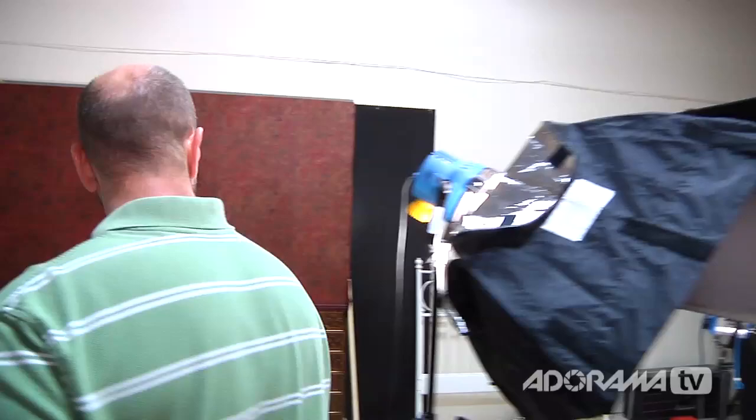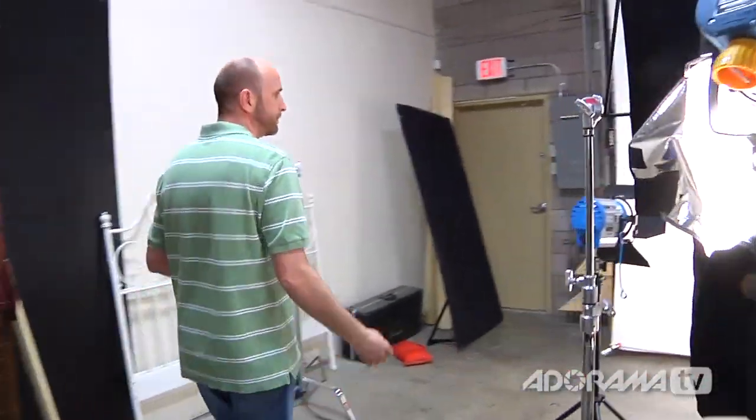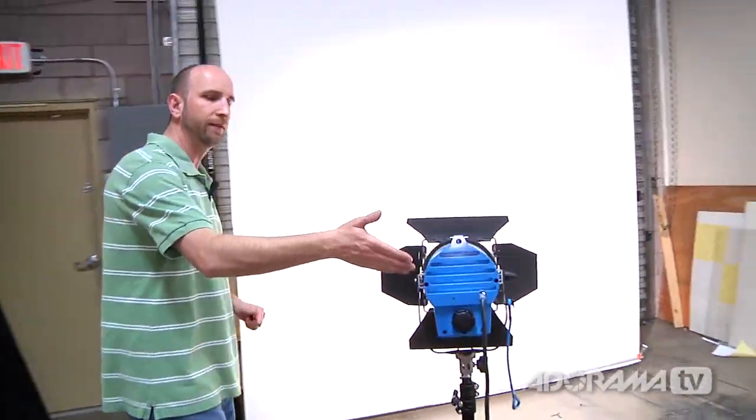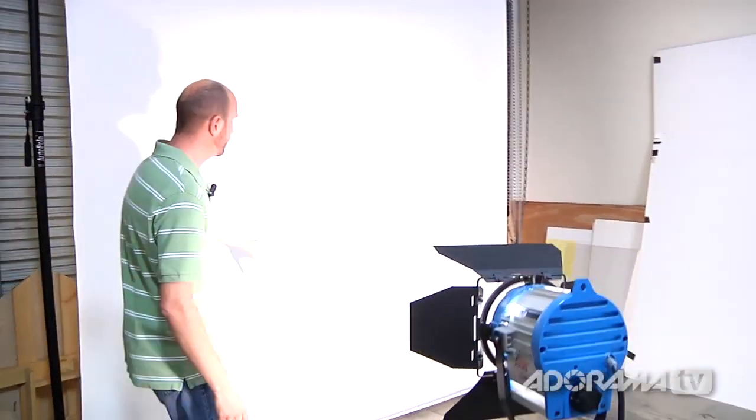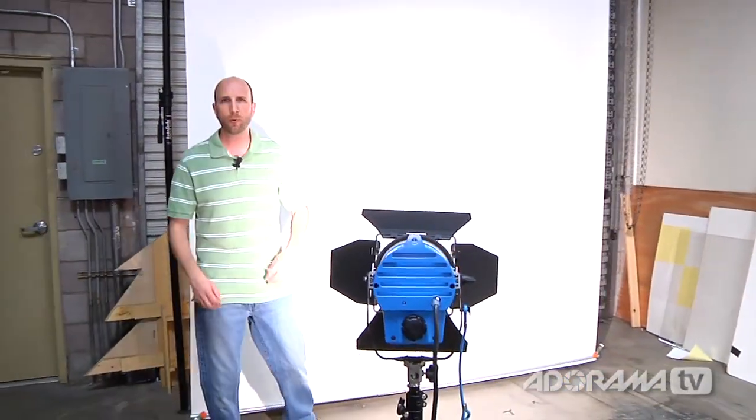Speaking of the background, walk around here with me, and I'll show you what we've done. We have our Arri 650 Plus here, and this is giving us a lot of light on, again, our seamless white background, and we want it to be absolutely blown out, just really, really white, saturated white.